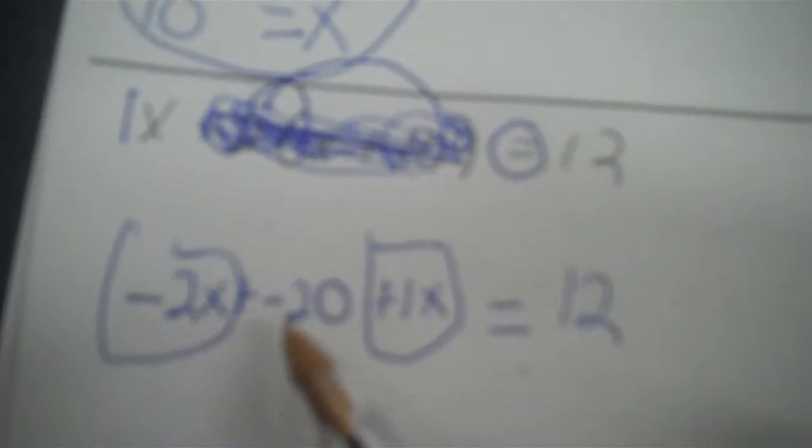Okay, I have combined like terms for the letters. We have two letters here, so that means we need to add those. Negative 2x plus 1x. Like terms is right here. Negative 2 plus 1 is negative 1x. Use your calculator if you don't know it. Drop the equals. Now over here we added those, it's negative 1x.